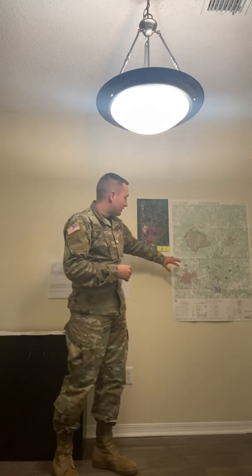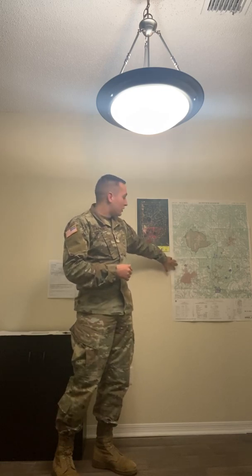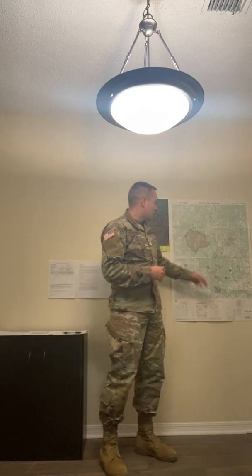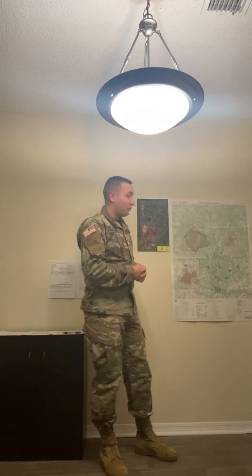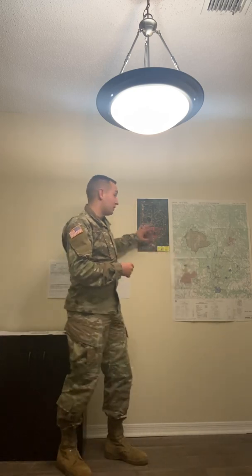I have two visual aids here for you, two maps. One is of Blanding Army Airfield, that is a 1 in 75,000 map, and this is Alabama. It is Fort Rucker down here. So this is just a map of Alabama. It's a 1 in 50,000. So this is the one that we're going to be using today. I brought this one just as another visual aid to show you what some other maps might look like.